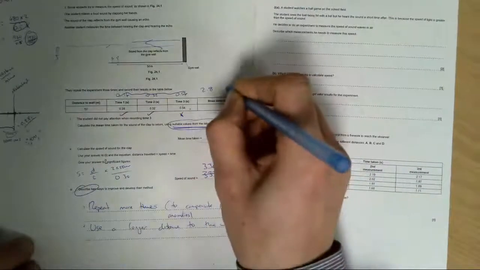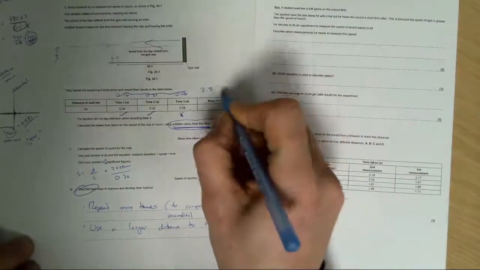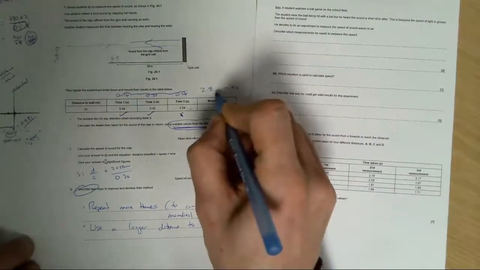But if you use a distance that is much greater, maybe, I don't know, 500 meters, so 10 times as great, well, if the time is 2.8 seconds and your reaction time is only 0.2 seconds, then actually that is a tiny fraction of that, so your error is less. So that's why this is a really common improvement.